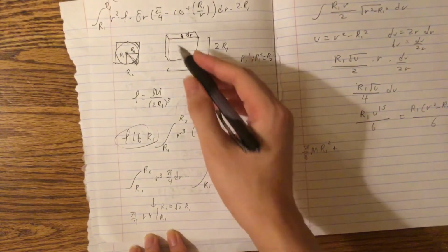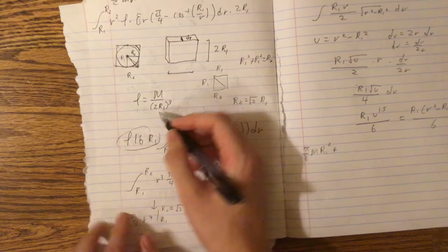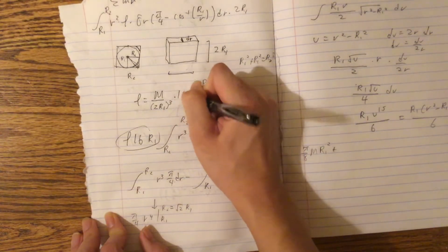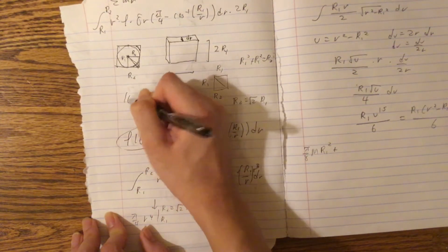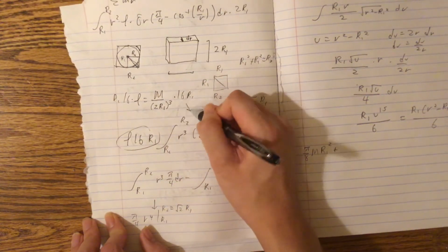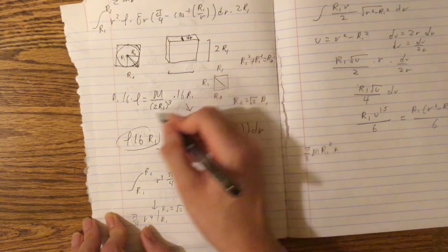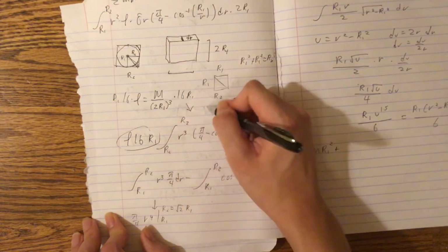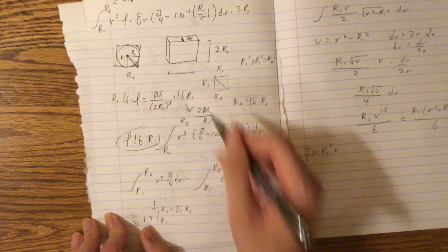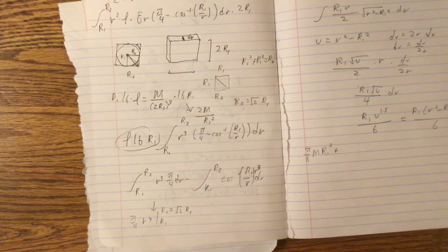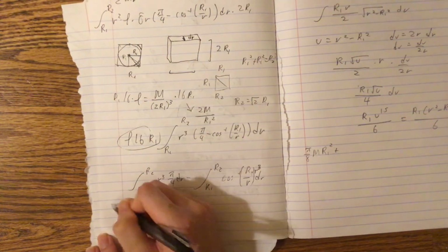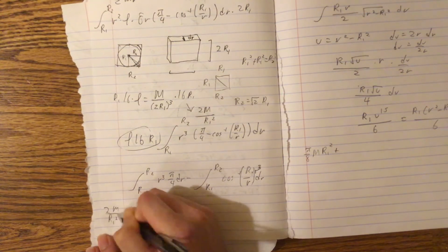So let me first solve what this is. This constant here, which is that. So it would be this times 16 times r1. So this simplifies down to, well, 2 cubed is 8, right? So it ends up being 2m over r1 squared, because this r1 cancels with that r1 cubed on the bottom. All right, so it would be this, 2m r1 squared.